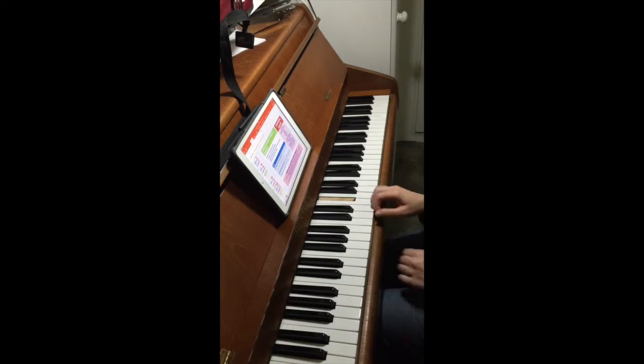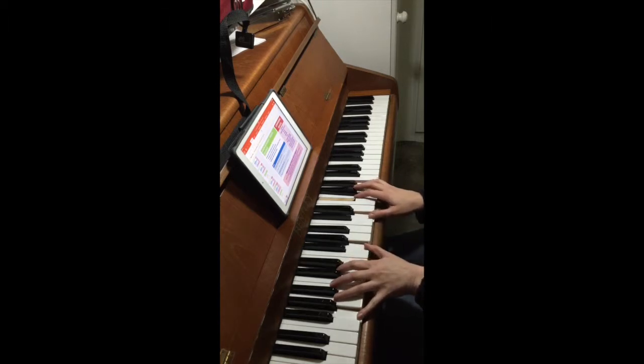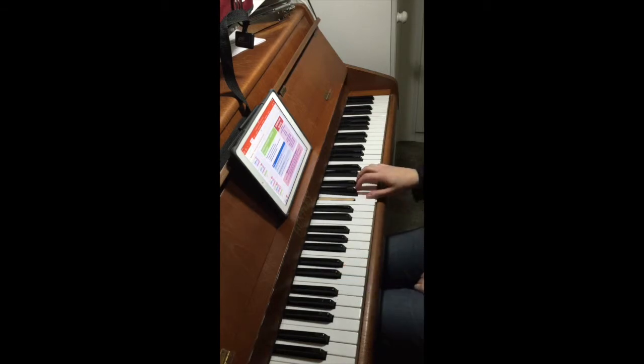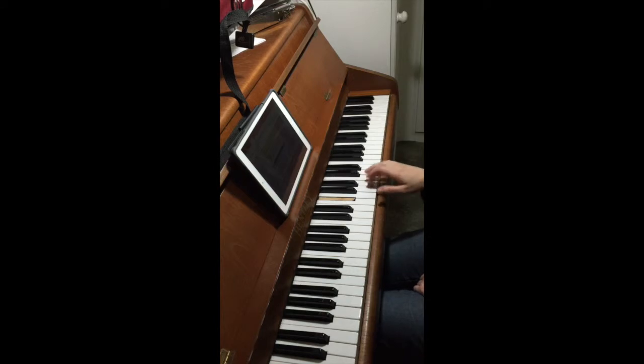Here's another example. We'll do it in G major this time. Okay, so one more. Do this in F major.